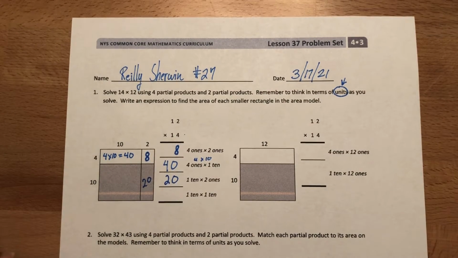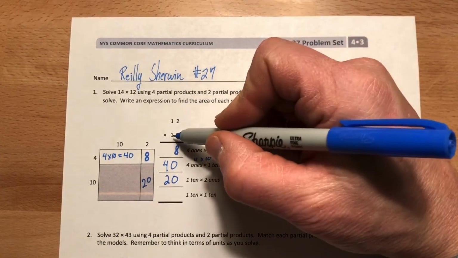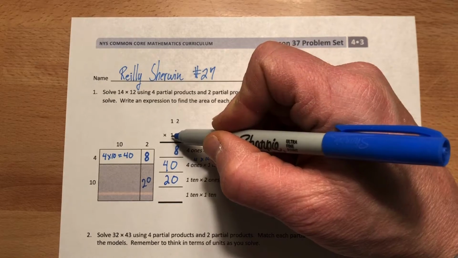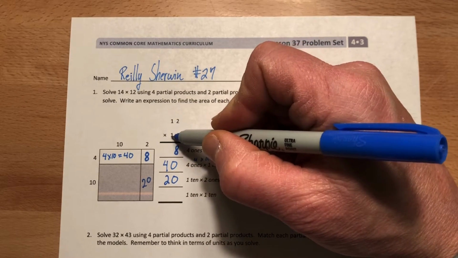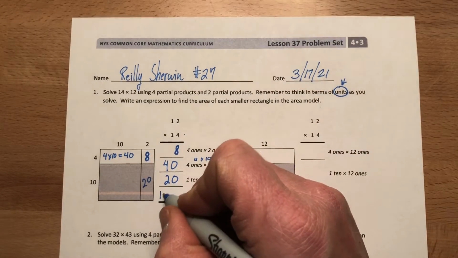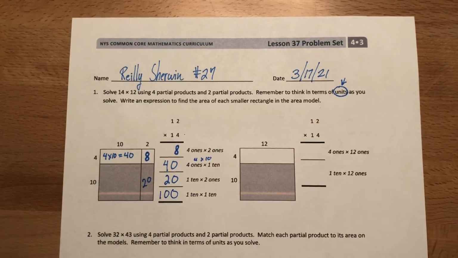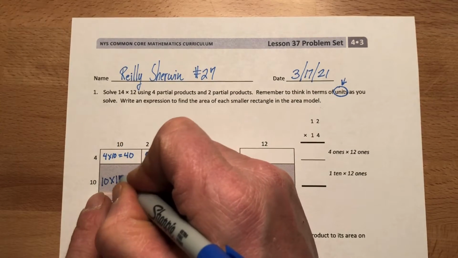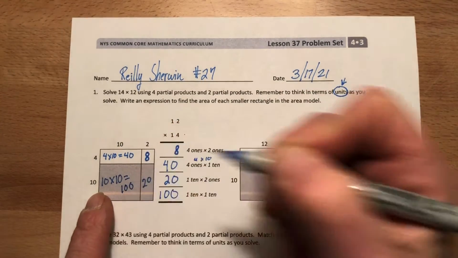All right, is it making sense? Hope so. Now I'm going to start with this guy again. Now it's his turn to get multiplied by that guy. So it's really one. It's not 1 times 1, but it's 10 times 10. It's 1 ten times 1 ten. 10 times 10 is 100. Just like that. And that's where that goes. See, it's 10 by 10 equals 100.